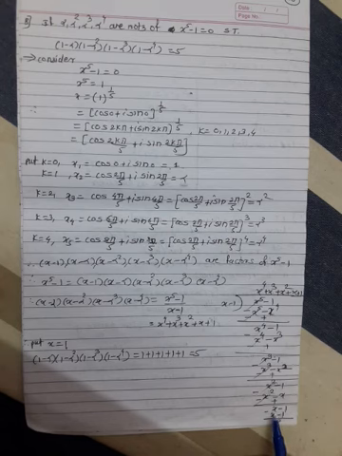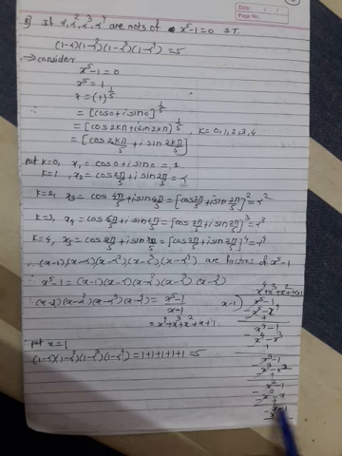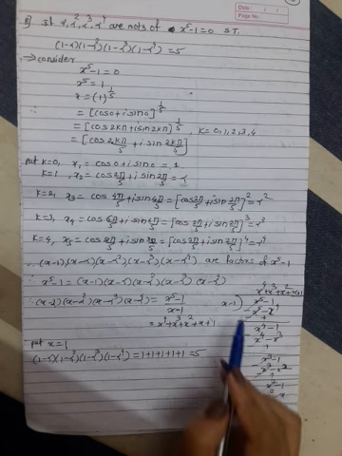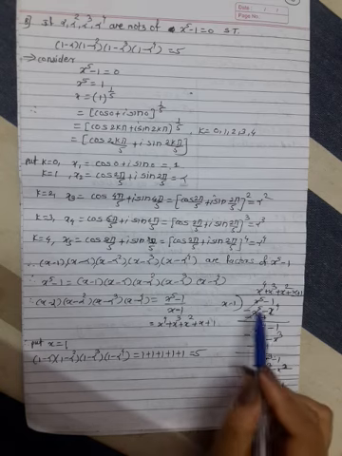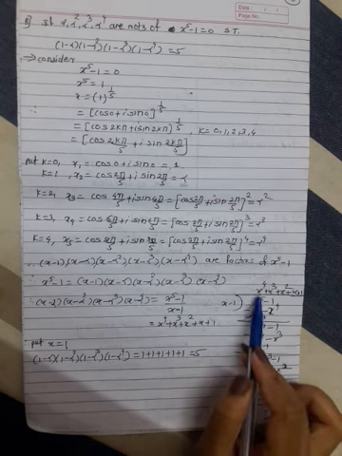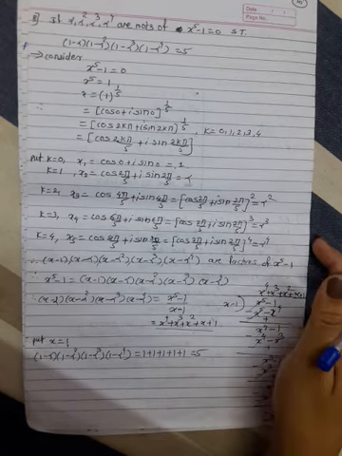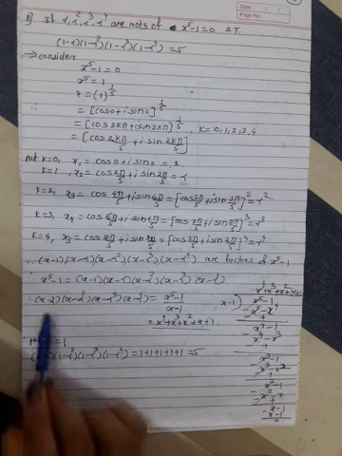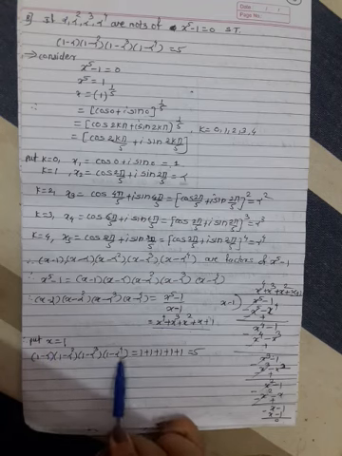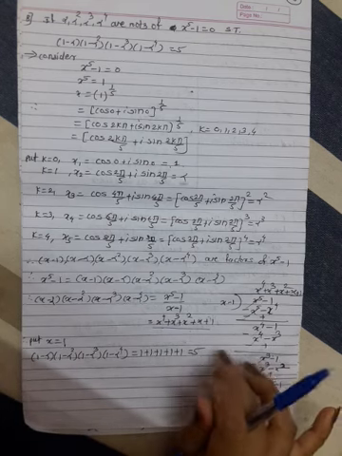Go on doing this division until we get remainder 0 or a power of x less than this. We get the last term x minus 1, and x minus 1 into 1 is x minus 1, remainder is 0. Therefore the value of x raised to 5 divided by x minus 1 is nothing but this term. Now put x value 1 in the above equation. What we get: 1 minus alpha, 1 minus alpha square, alpha cube, alpha raised to 4 is equal to 1 plus 1 plus 1 plus 1 plus 1, that is 5.